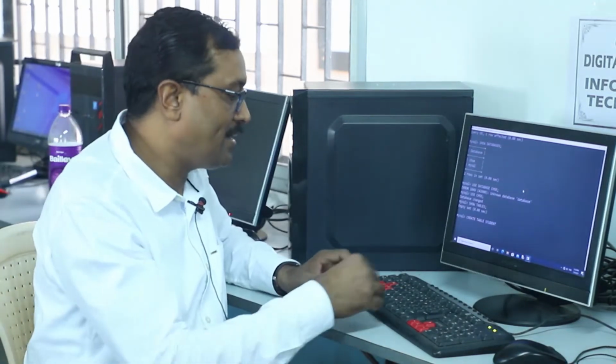Another thing I can tell you: the commands are not case sensitive. You can use small letters or capital letters. The command can even be given in multiple lines, but it ends with a semicolon. Until you give the semicolon, the command is not considered ended. So I created create table student, then I put the enter key. It will not cause any problem. Just put the bracket, then start creating the attribute names.